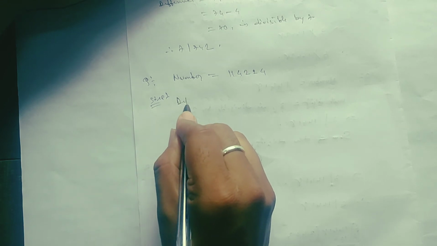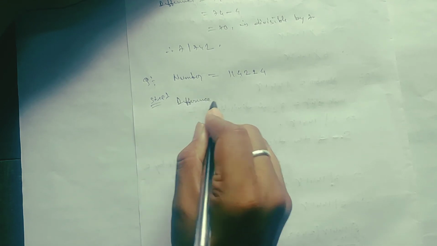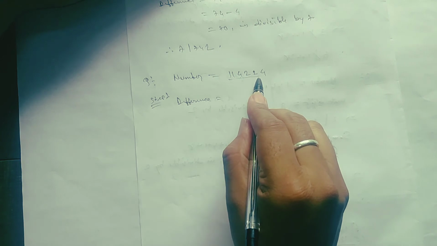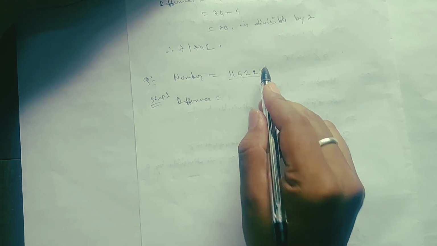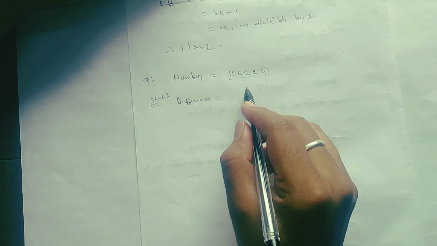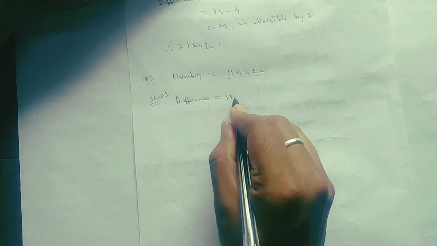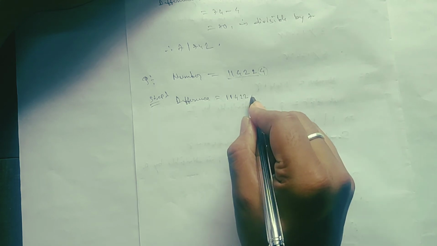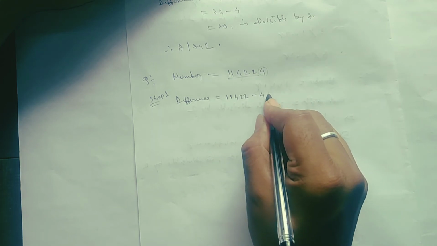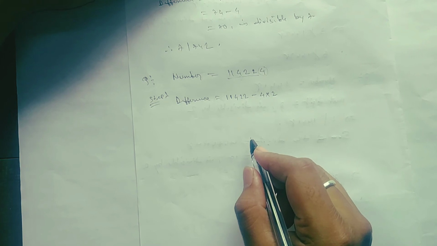Step 1, difference. First you take the whole number, leaving the last digit, that means the unit digit. So here we have 11422 minus 4 times 2.